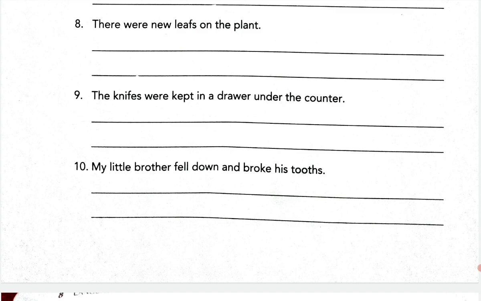The spelling of knives was wrong. The plural of knife is knives. The knives were kept in a drawer under the counter. That is the answer. My little brother fell down and broke his tooth. There is no usage called tooths. So my little brother fell down and broke his teeth.